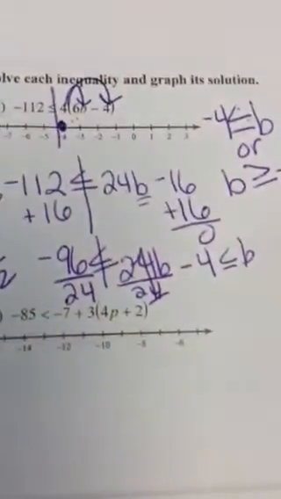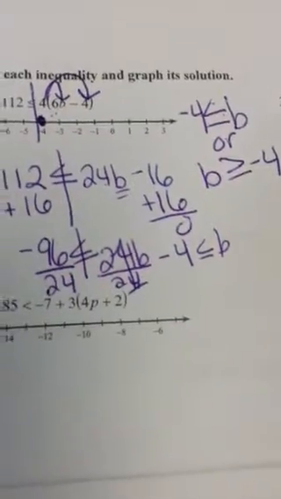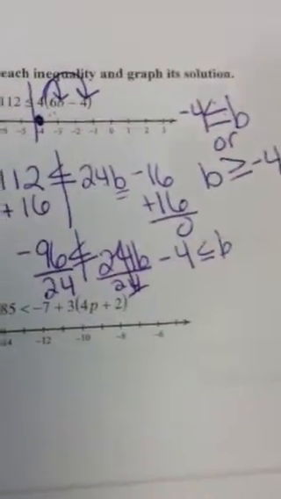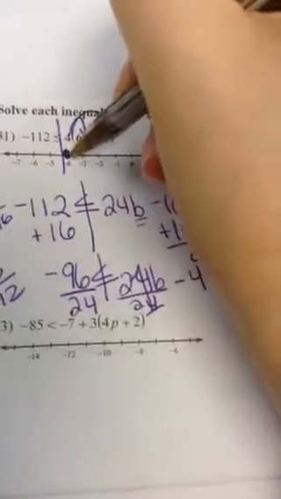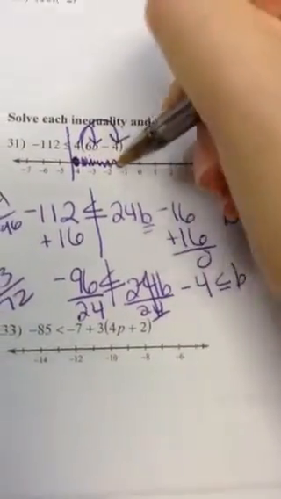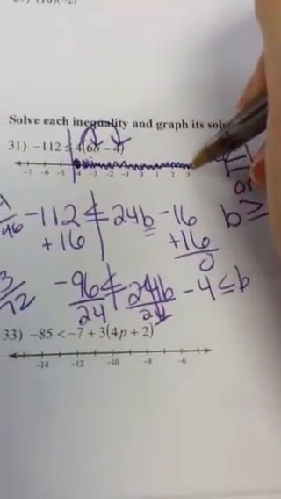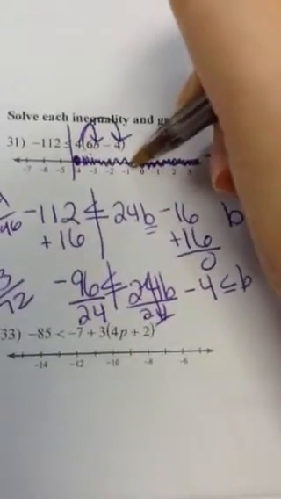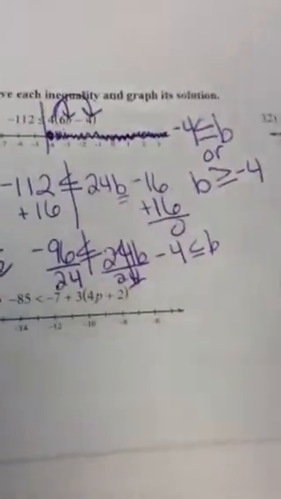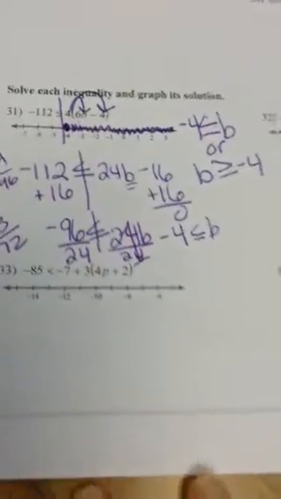So since b could be equal to negative 4, I shade in the dot. I use a closed circle is what that's called. Then I'm going to shade this way because as I go this way, I get greater. And that is what I would do for 31.